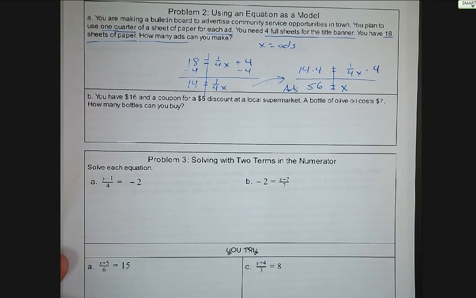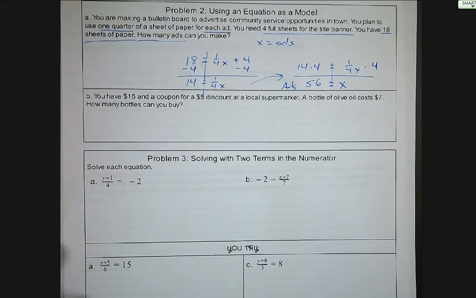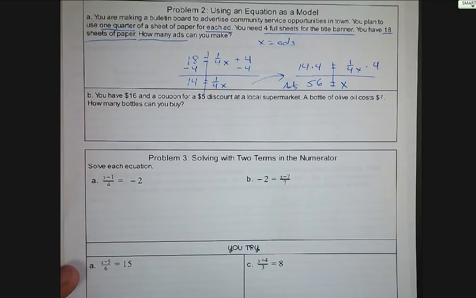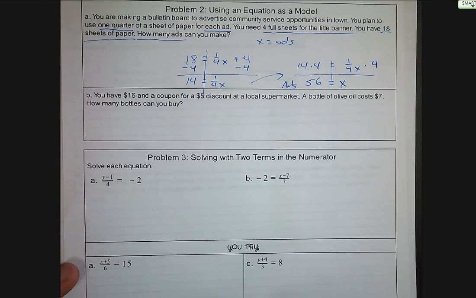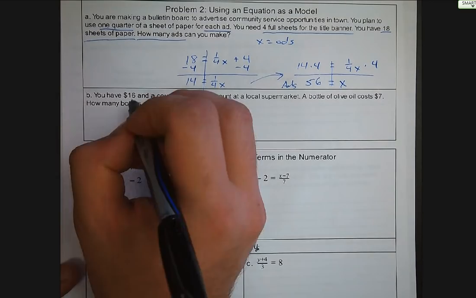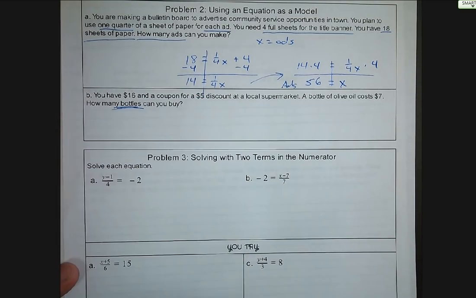All right, letter B. You are told you have $16 and a coupon for a $5 discount at a local supermarket. A bottle of olive oil costs $7, and you want to know how many bottles can you buy? Because everybody needs multiple bottles of olive oil at once.